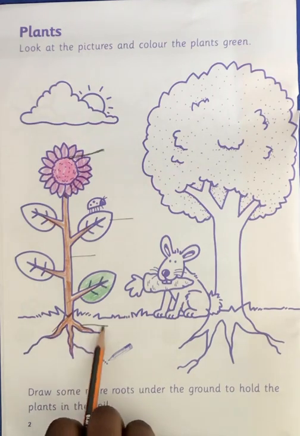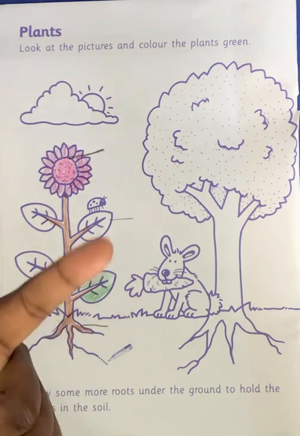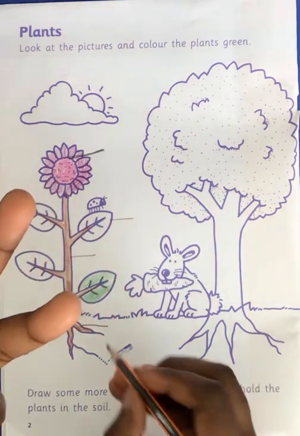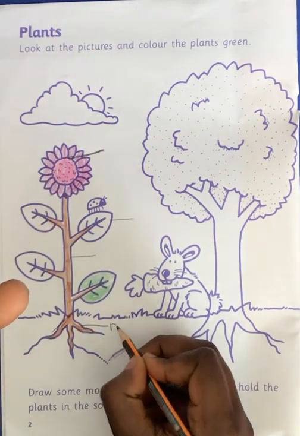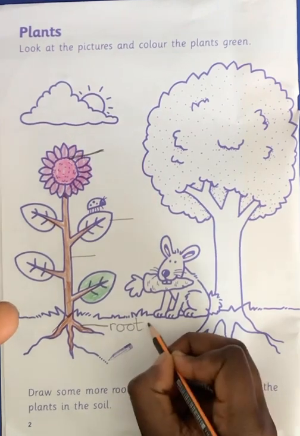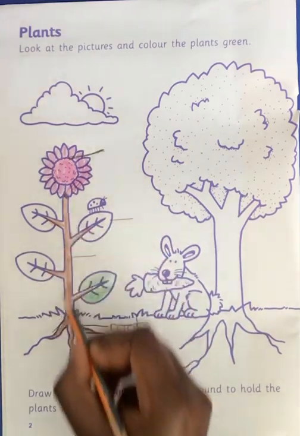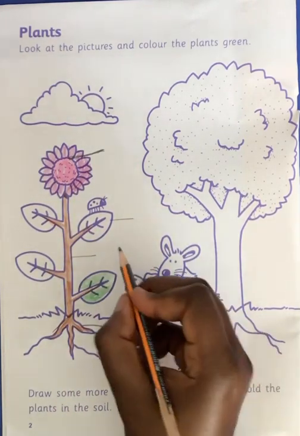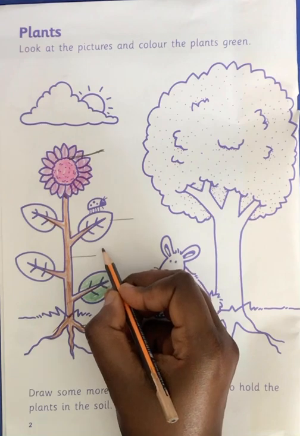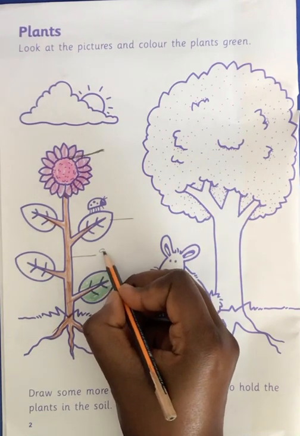First of all, we have the root. What are the sounds in root? R, U, T. Let's write. R, U, T. Root. Good job. The next part of the plant is the stem. Let's say the sounds in stem. Stem. Let's go.